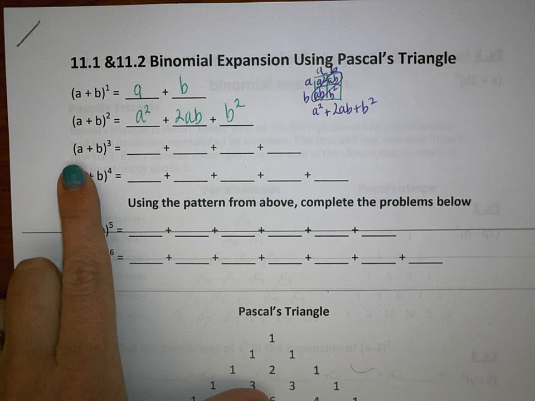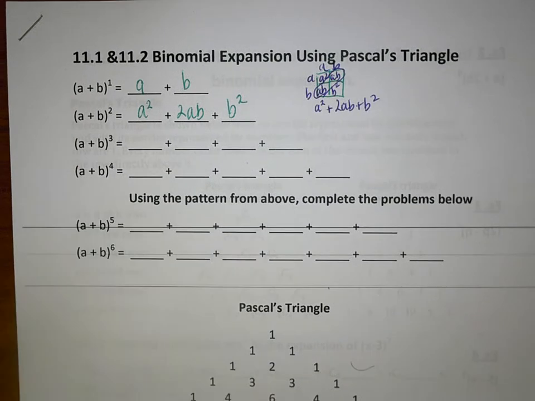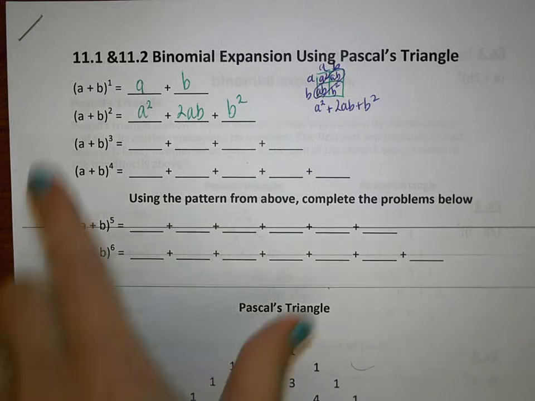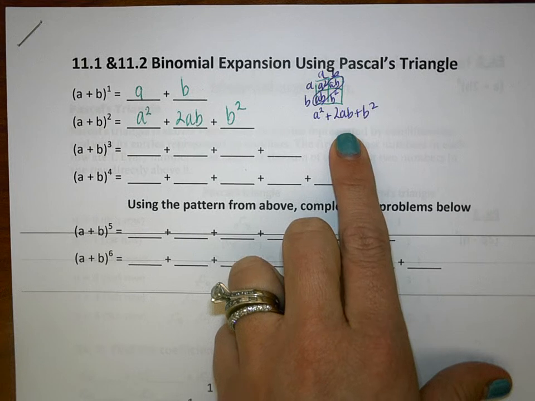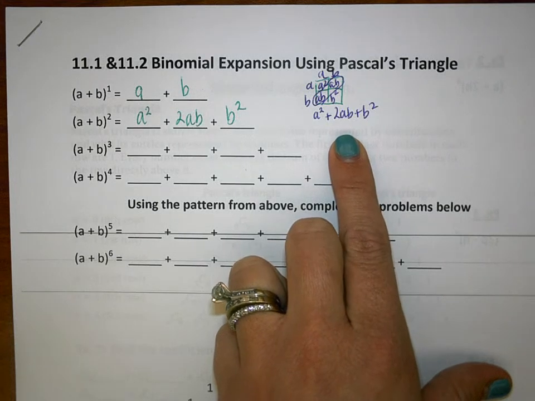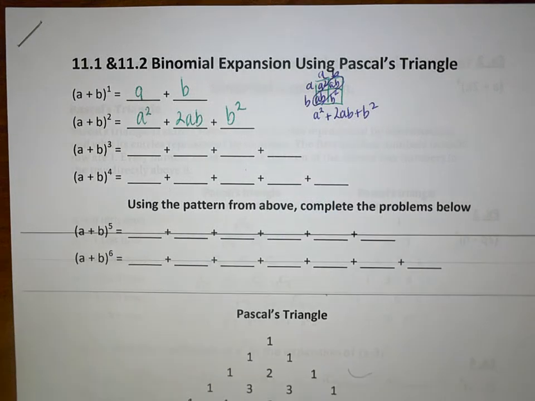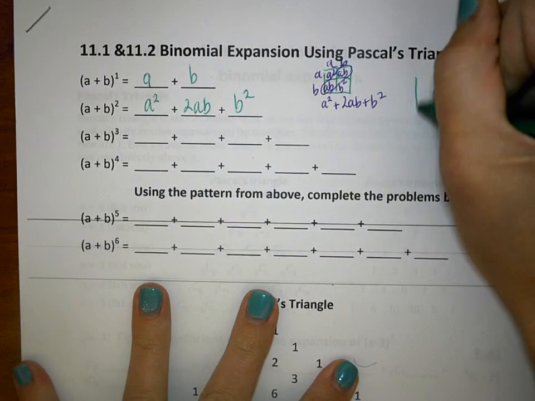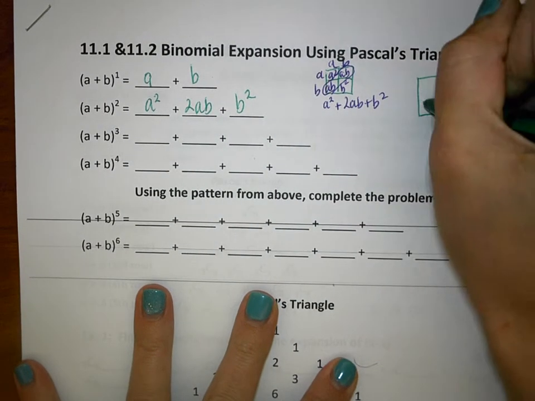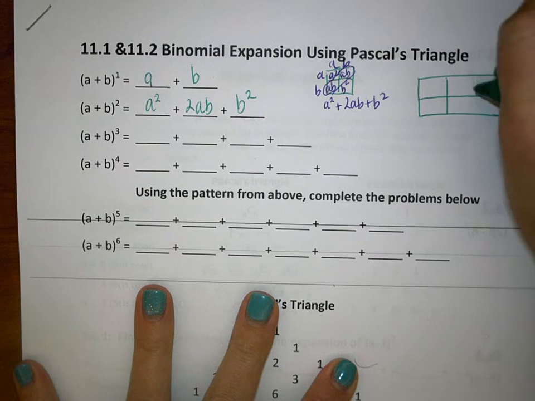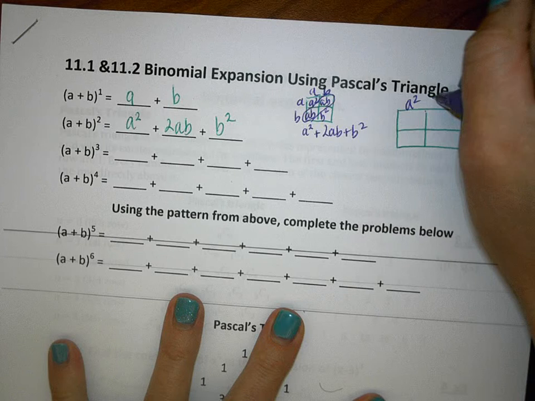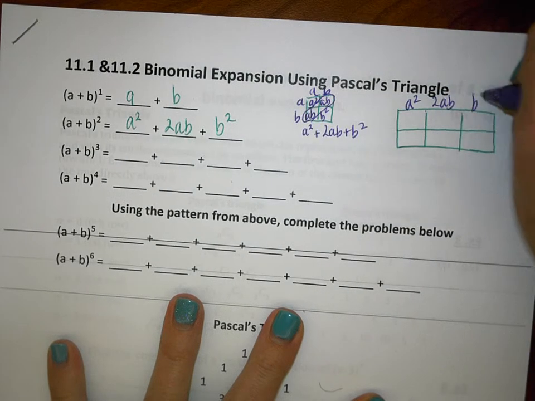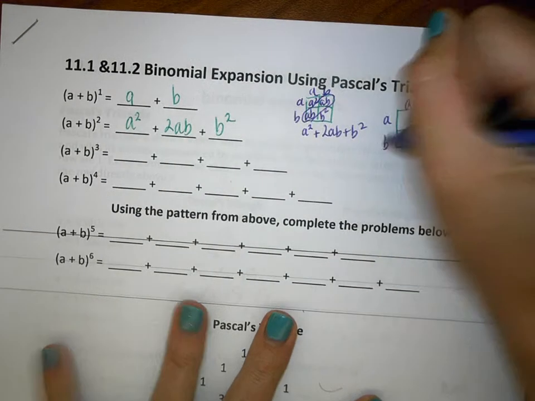All right, so a plus b to the third power. Remember, when you have a third power, you have to multiply two of them together first, and then we end up multiplying the third one. I've already multiplied two of them together, right? So now we're going to make a box, but this time it's going to be a 3 by 2, and we're going to multiply out again. On the top would be your a squared, 2ab, and b squared, and then on the side I have a and b.